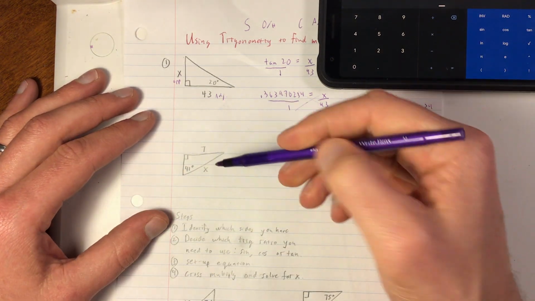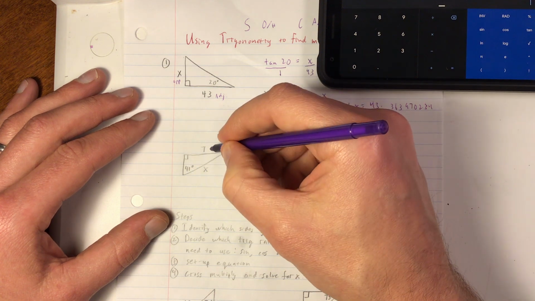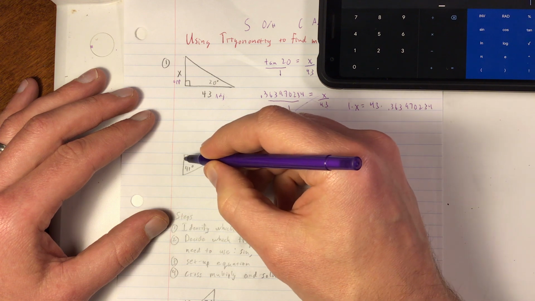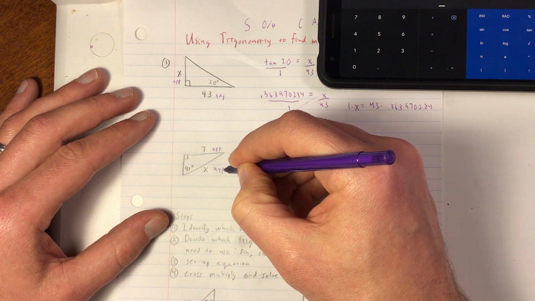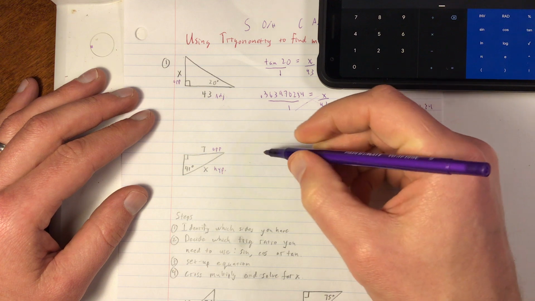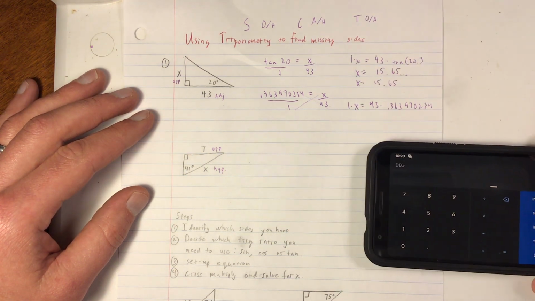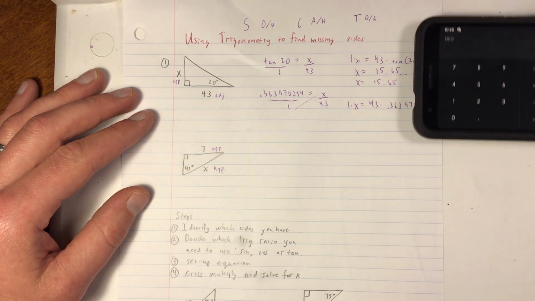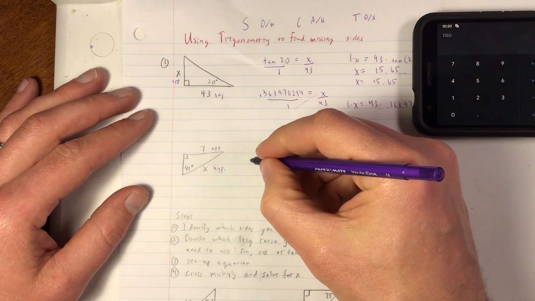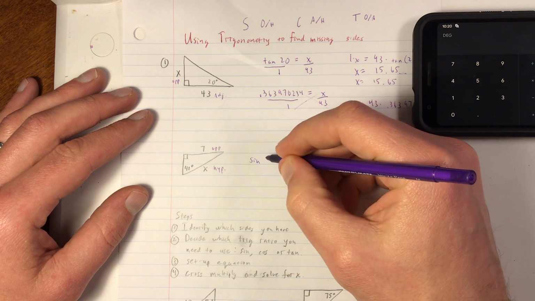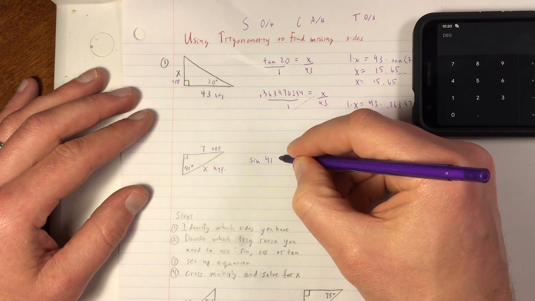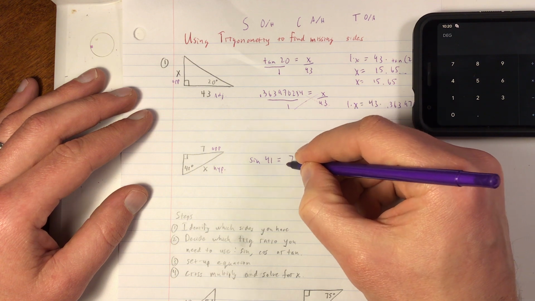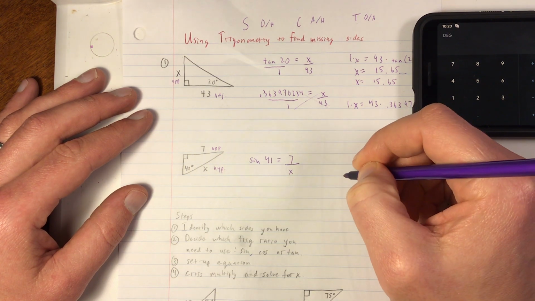Step 1, identify which sides I have. Here's 41 degrees. This is the opposite side. That is across from 90, so that's the hypotenuse. Opposite and hypotenuse. Well, opposite hypotenuse, I need a sine. Oh Lord, I need a sine. So I'm going to do the sine of 41 degrees is equal to opposite 7 over the hypotenuse, x.